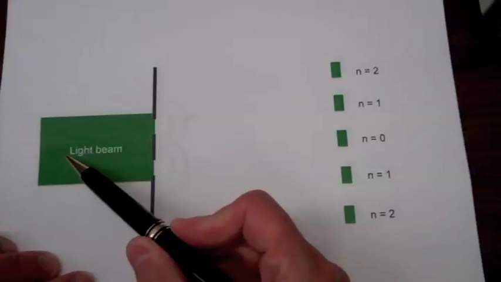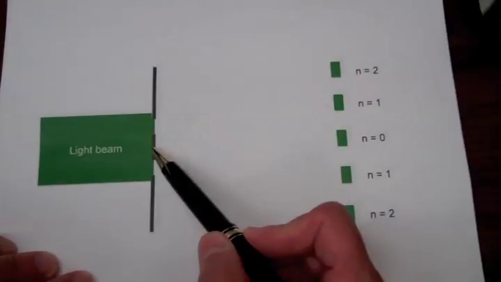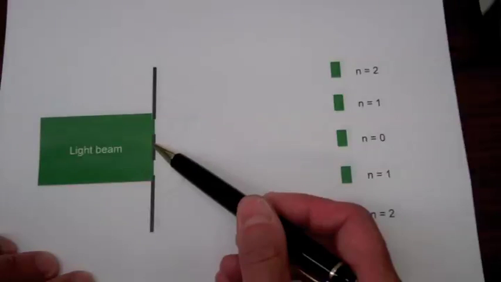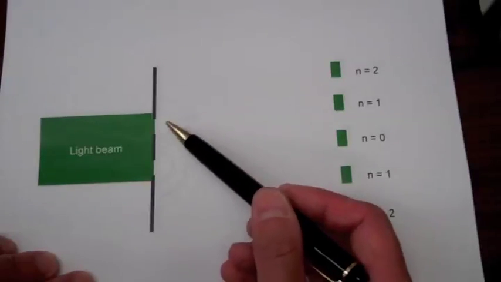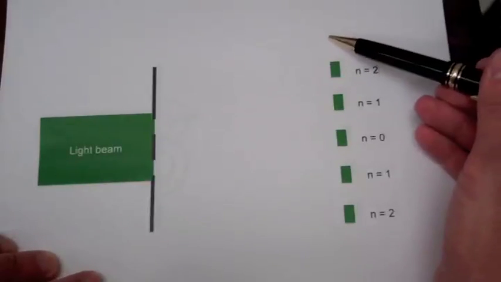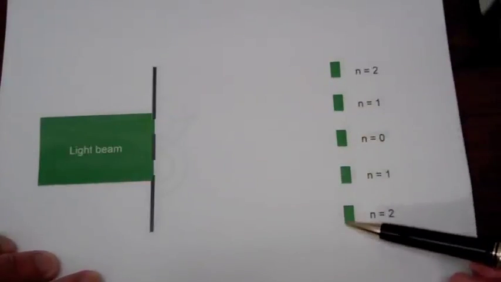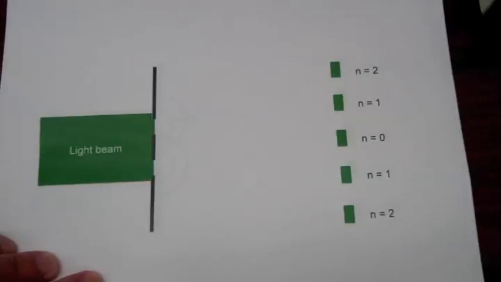The wave function associated with each photon in our light beam will be separated into two parts by this thin wire, and then those two parts of our wave function will interfere and form our light and dark fringes on our screen.